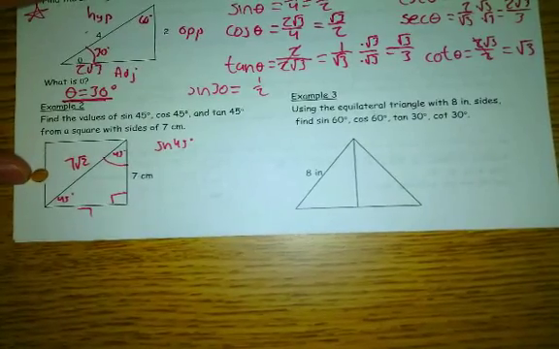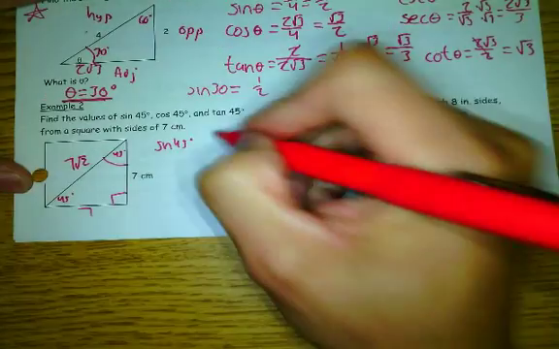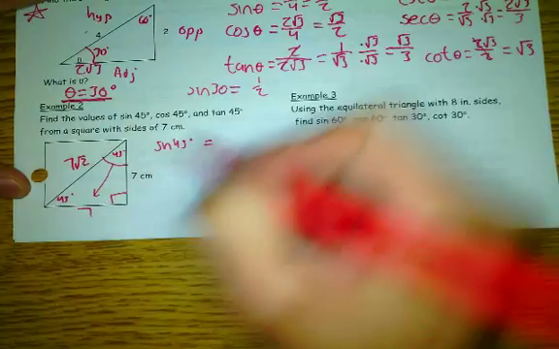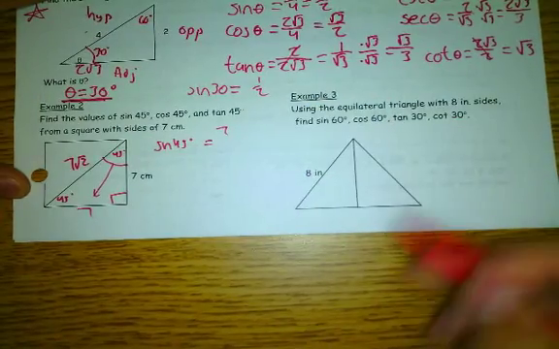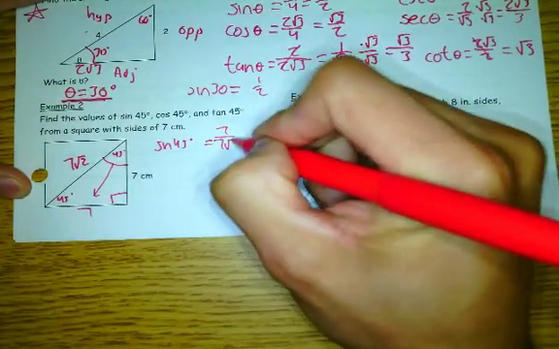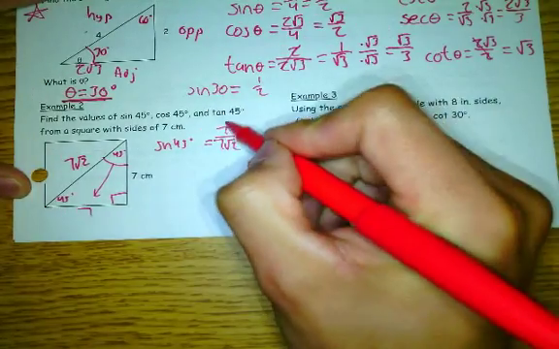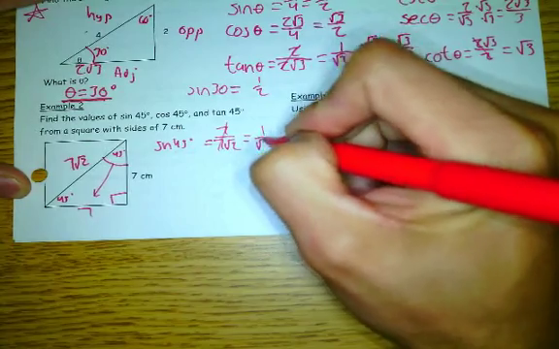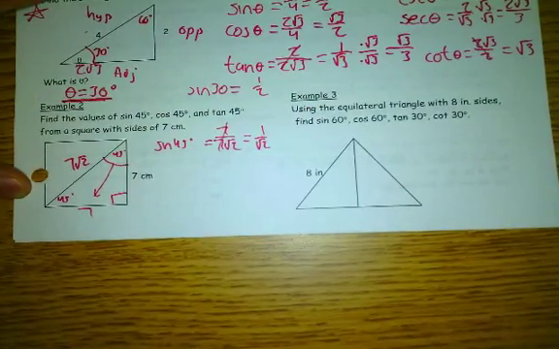The side. So the opposite would be 7, and the hypotenuse would be 7 square root of 2. Notice how the 7s are going to go away, right? And then you're going to be left with 1 over root 2. And you have to rationalize. So it becomes root 2 over 2. Cool?